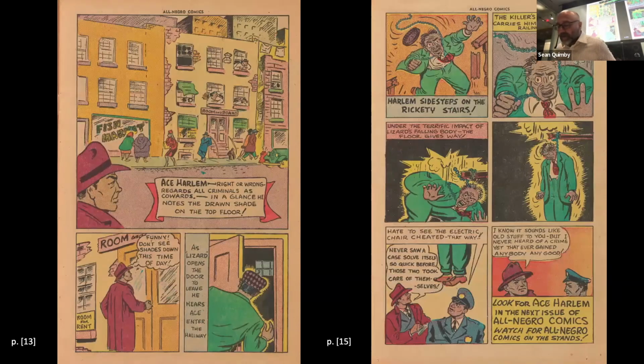Ace then tracks the criminals back to their boarding house, reminding us of his strict moral code along the way, and finally bests them in a contest of fisticuffs.